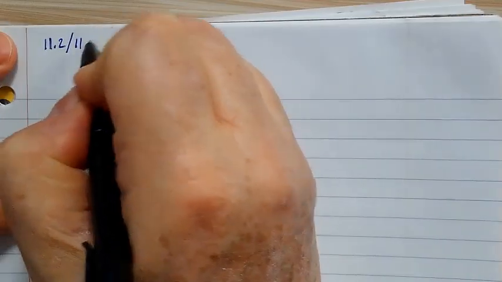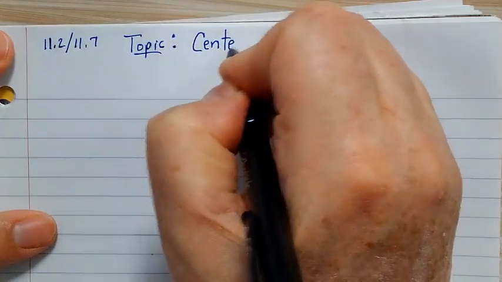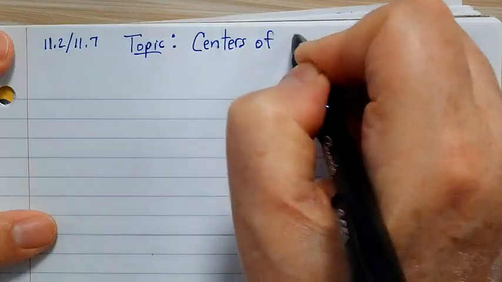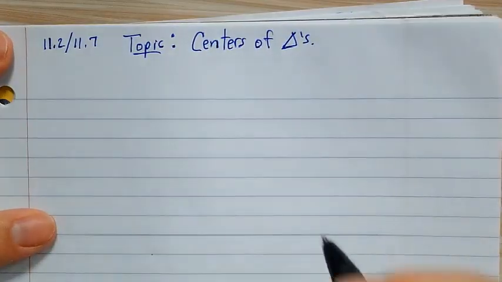I'm going to show you something. This lesson comes from section 11.2 combined with a little from 11.7. The topic is centers of triangles.